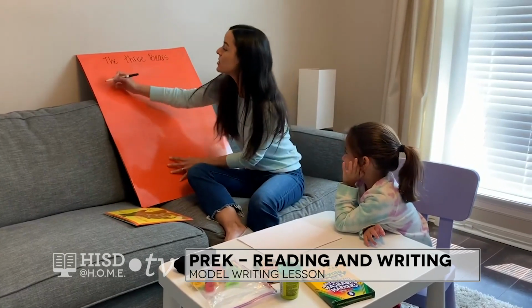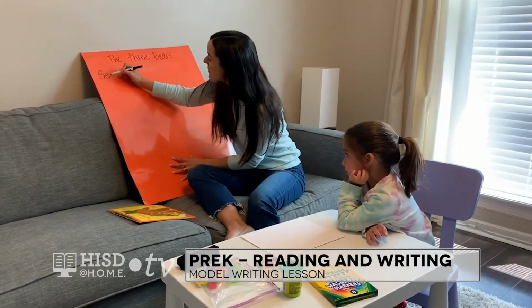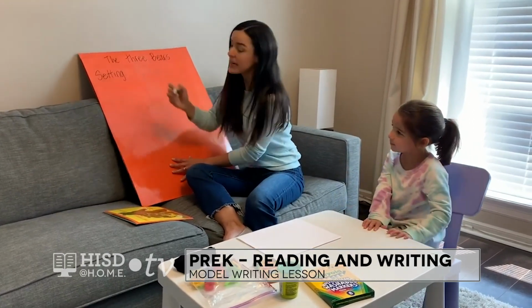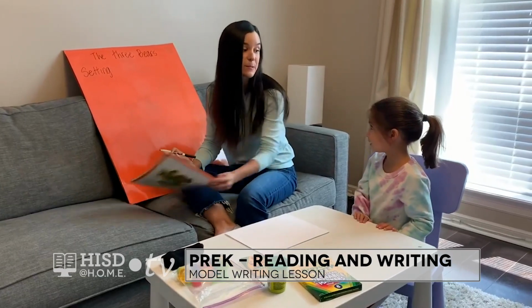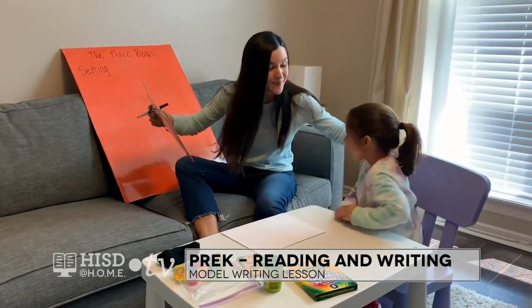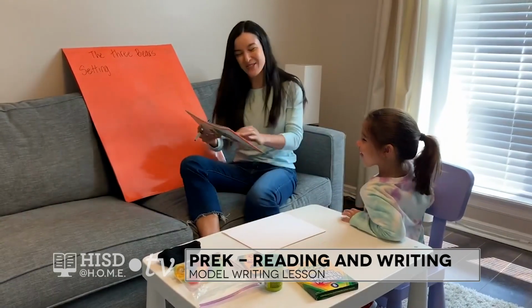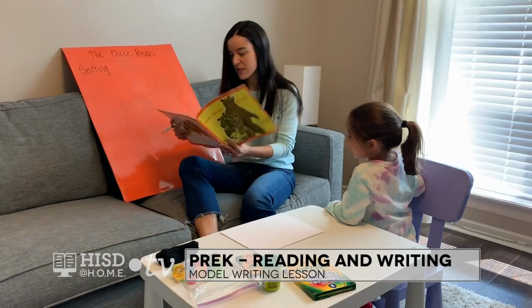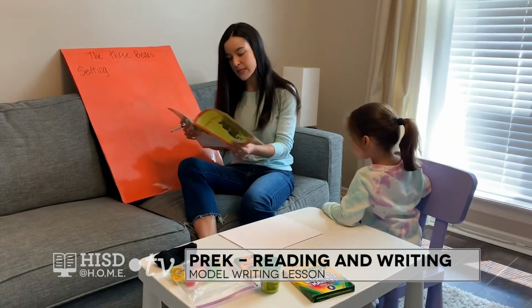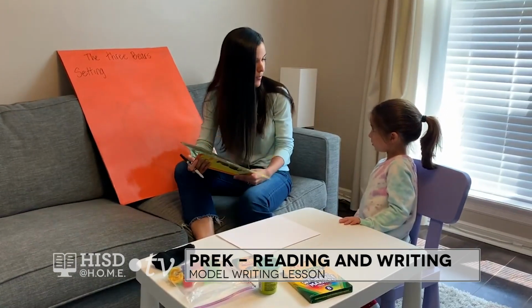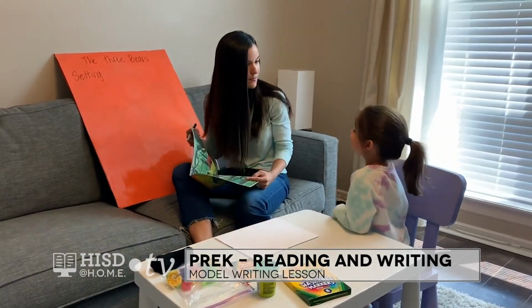Okay. So first, let's talk about the setting. Do you know what the setting is? Nope. The setting is where the story takes place. So let's try to remember where they were, okay? What's the setting of the story? Where was Goldilocks and the three bears?